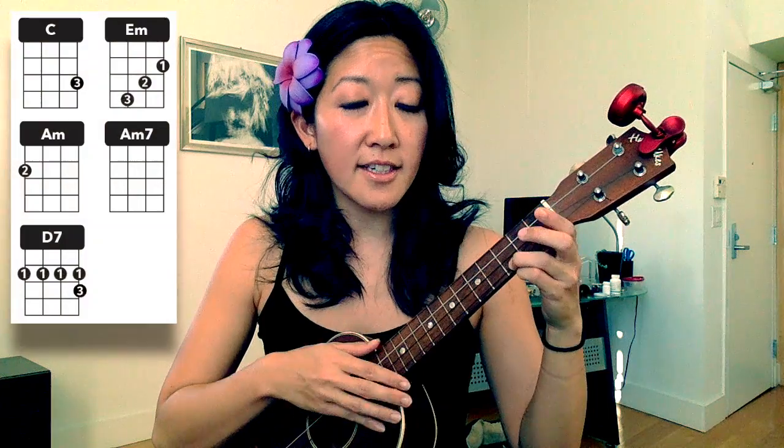Let's try it on the C. Here we go. 3 and 4, go. 1 and 2 and 3 and. Find your E minor. Ready? 3 and 4, go. Same picking pattern. Good. We're going to use that same picking pattern for the entire intro.